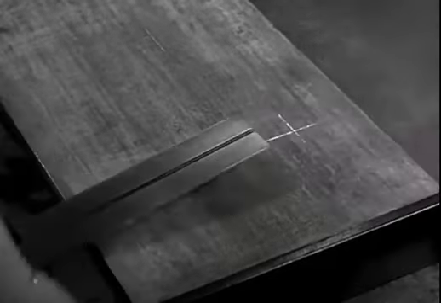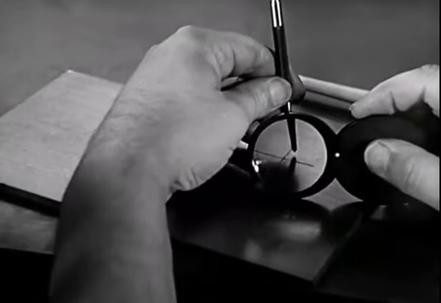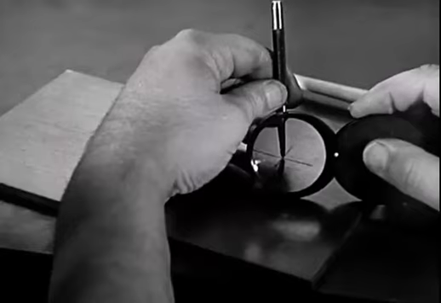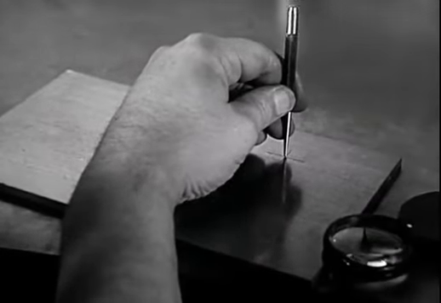The juncture of the lines is nicked with a center punch. Use a magnifying glass. It assures accurate centering of the punch. A light tap is all that's required. A heavy blow may shift the punch.